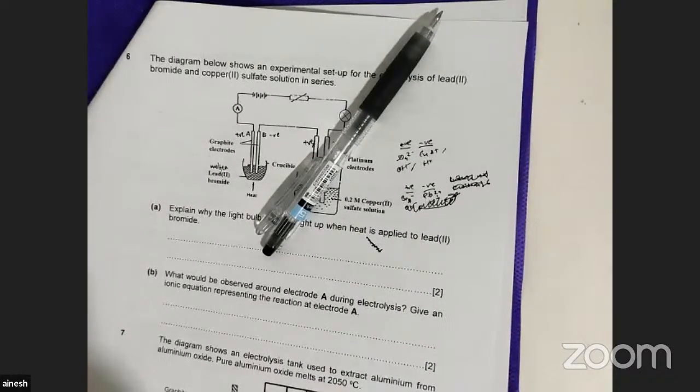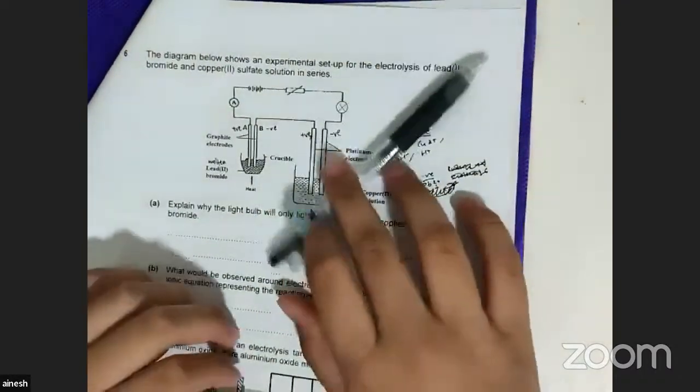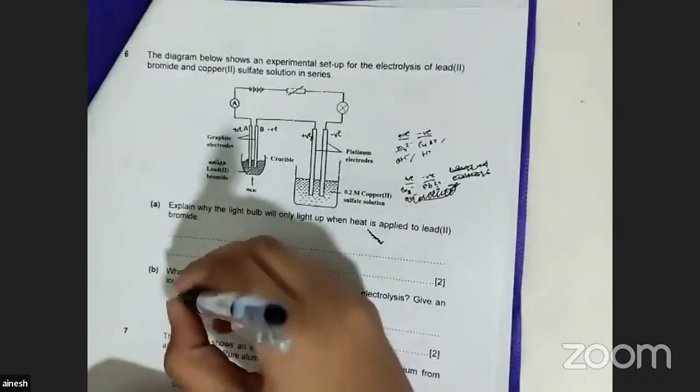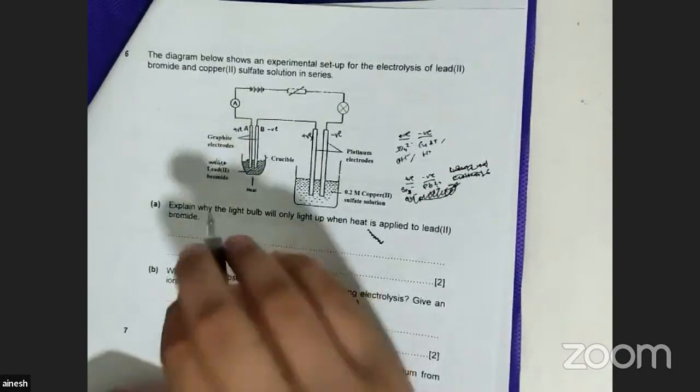Anything for 6b? 6b should be very easy for you. Wait, so is it bromine gas? You know who wins, right? So Br minus, you start from there. And what does Br minus become? You got to be able to write the reaction one day, right? You got to be able to grow and move on.